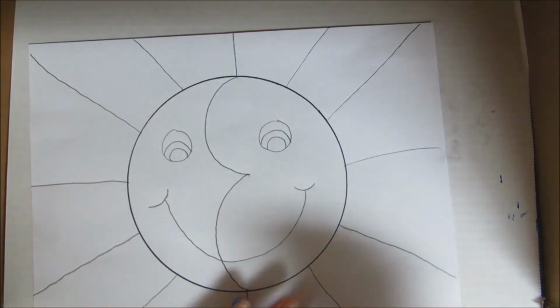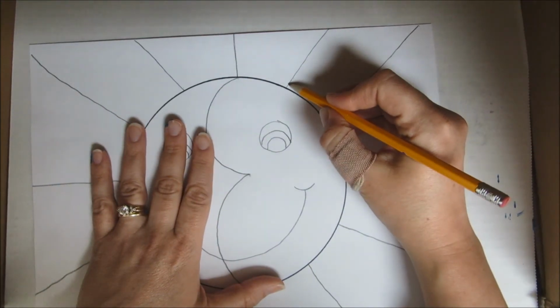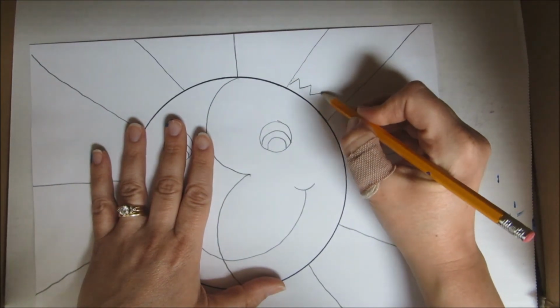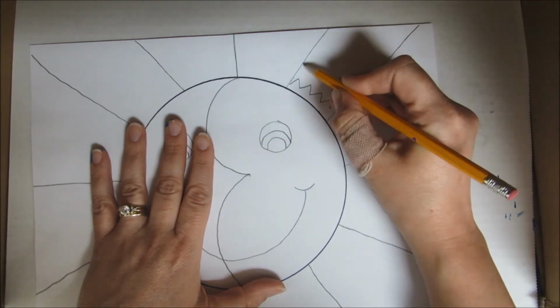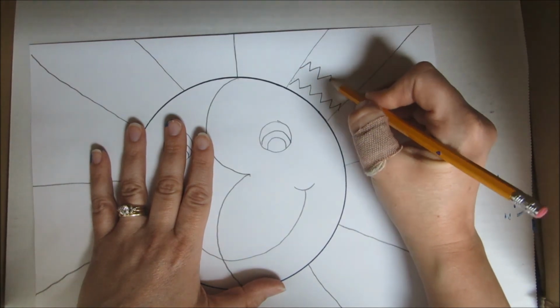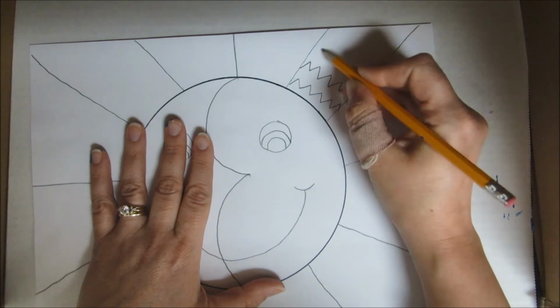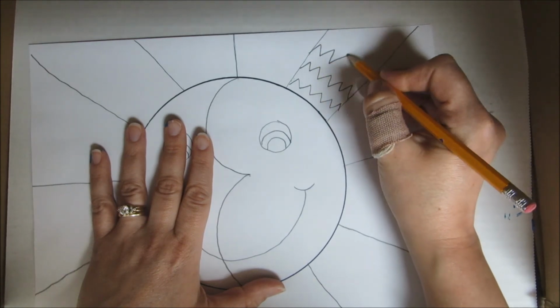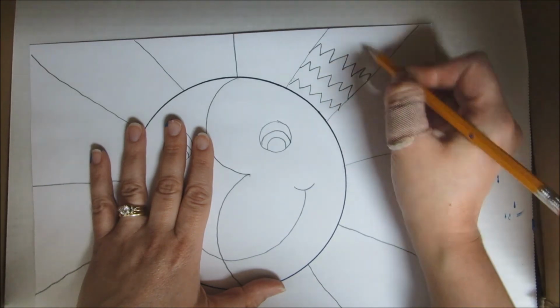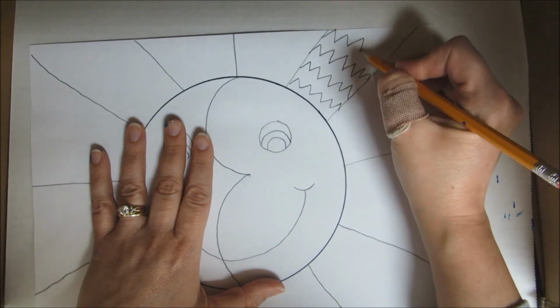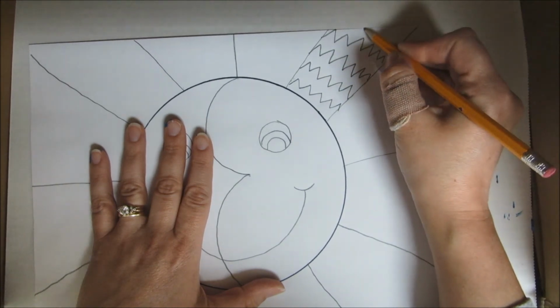So for example, very simple, I could do a zigzag pattern in this ray, and all I've got to do is take my design and repeat it throughout the entire section.